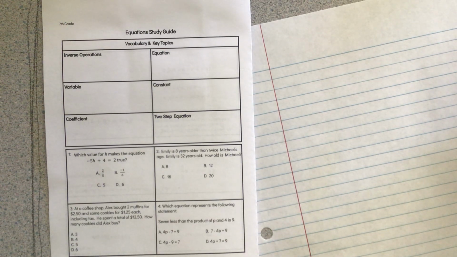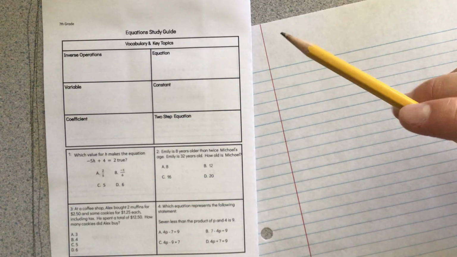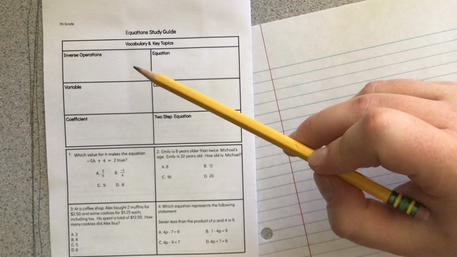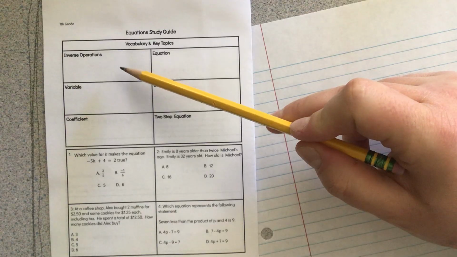Hello, our CFA is tomorrow, so here is the study guide that's going to go with the CFA. Talking about equations, here are our key terms.